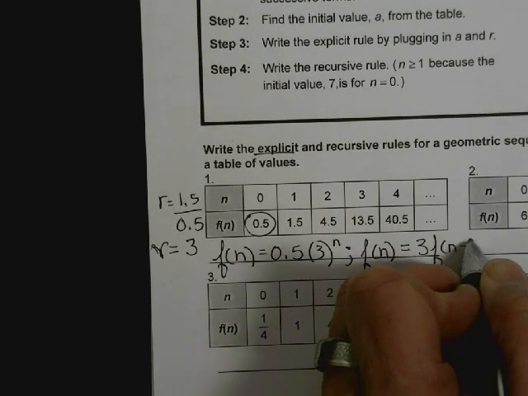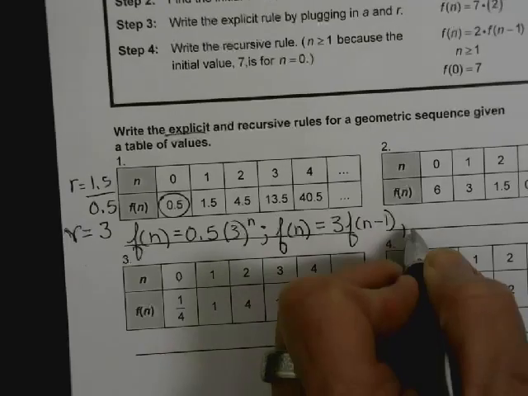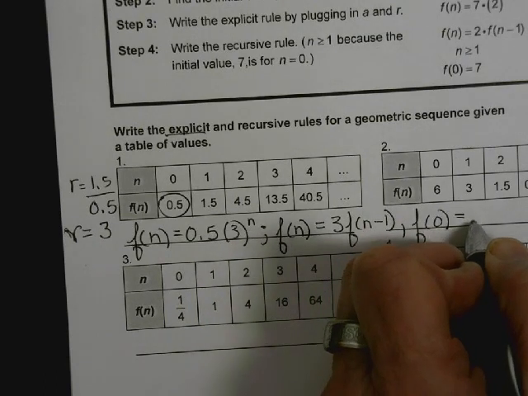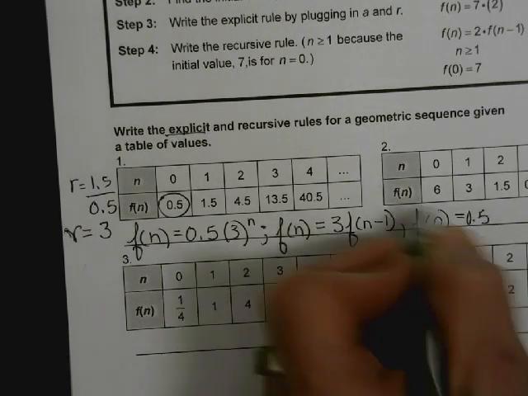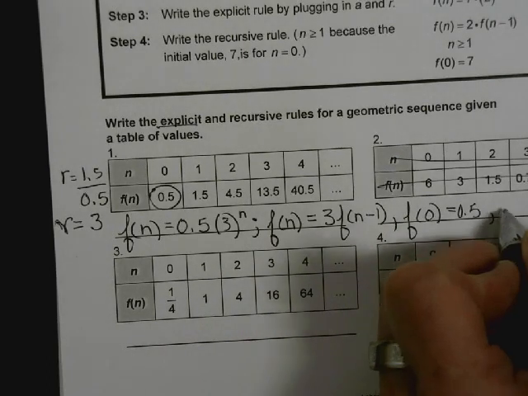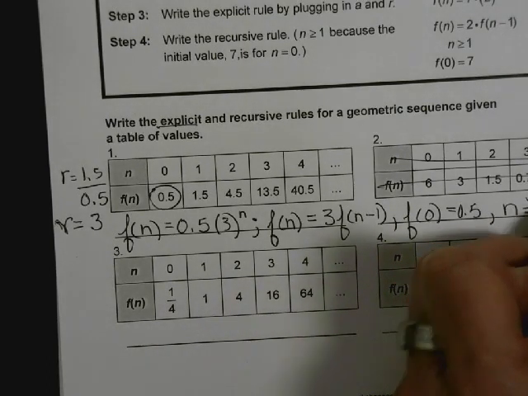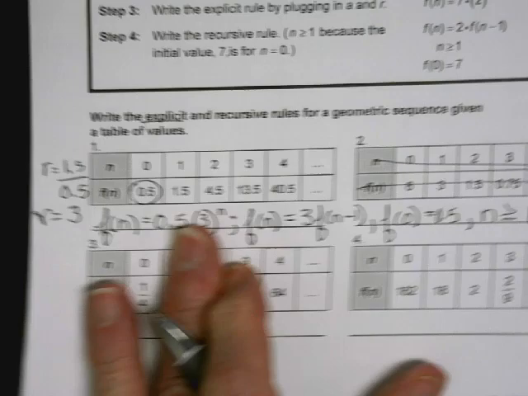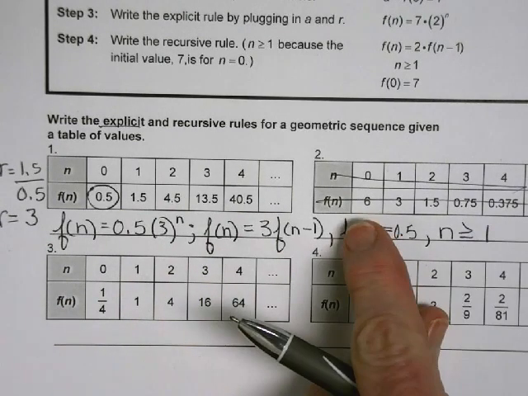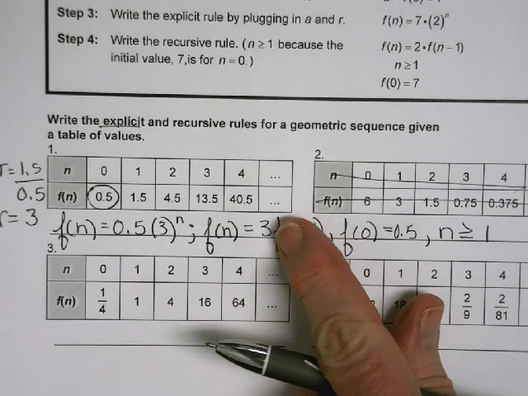My other story is, I'm going to copy: f of n equals 3 times f of n minus 1, comma, and f of 0 is 0.5, comma, n is greater than or equal to 1.